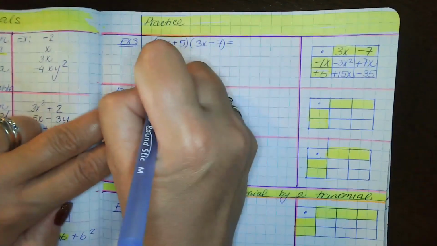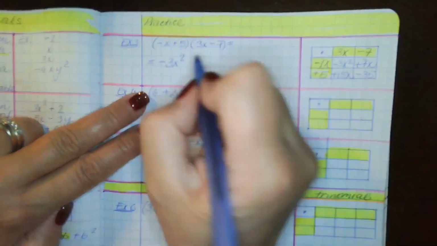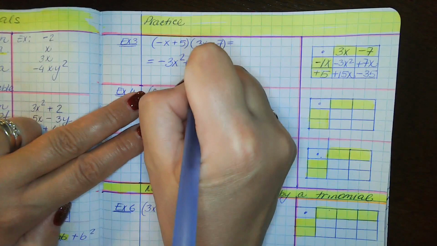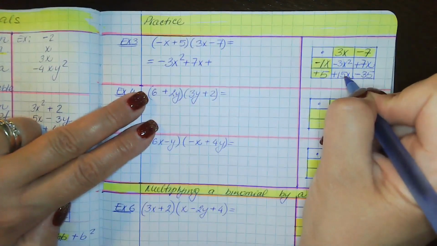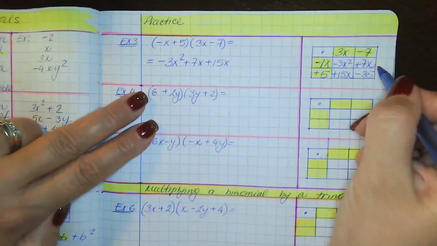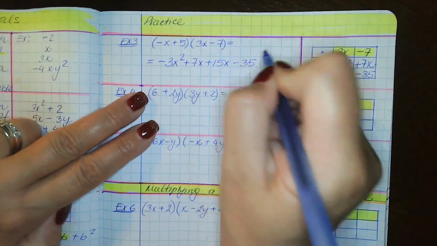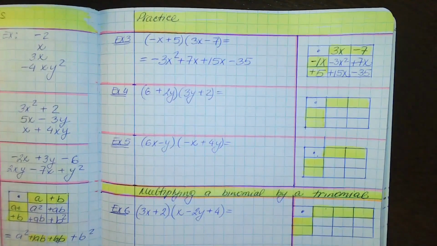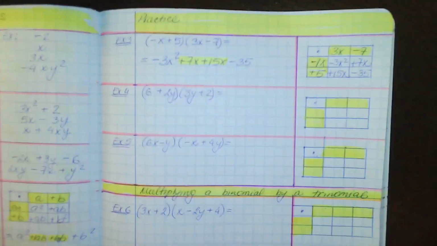So the highest power is negative 3x squared plus 7x plus, what do we have here? 15x, like terms, and then we have negative 35. Like terms in the expression can be combined in order to simplify it.